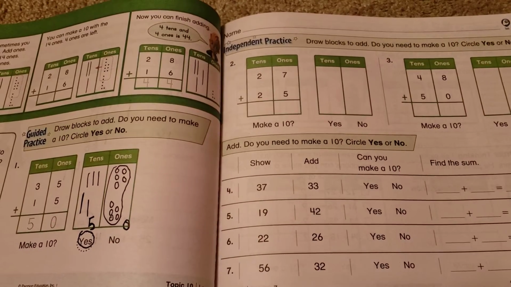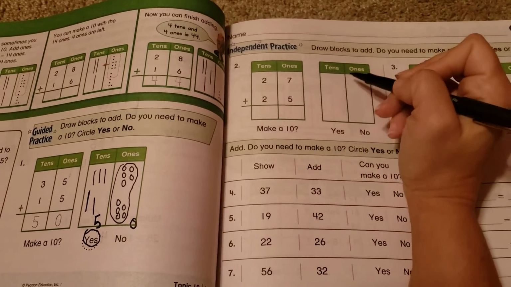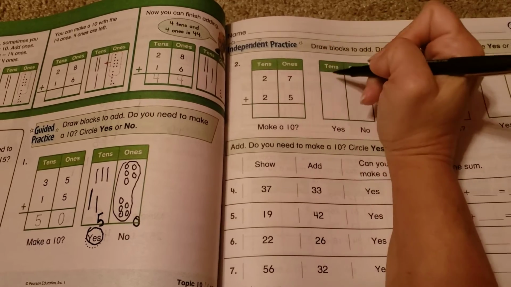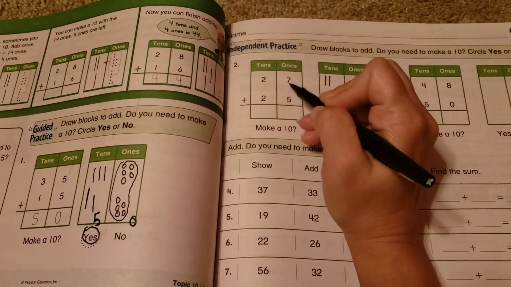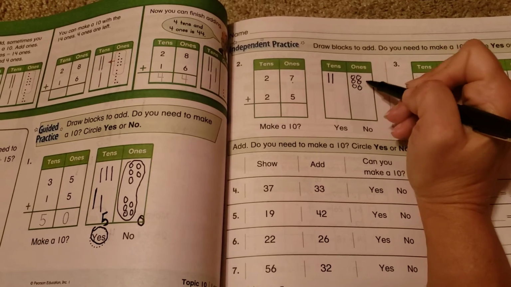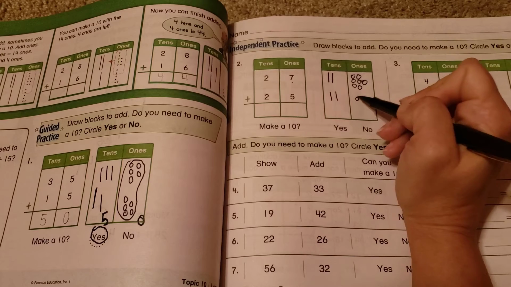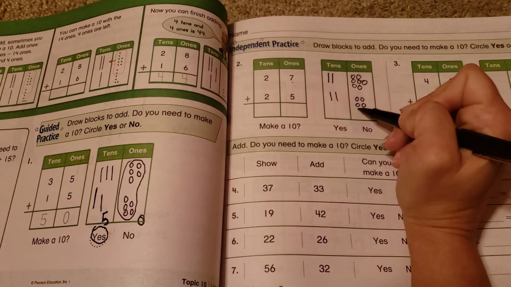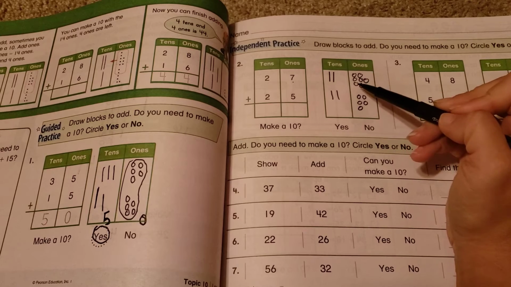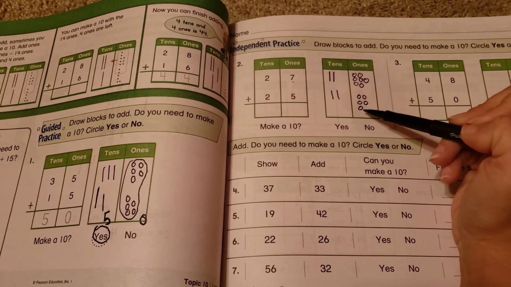Okay, let's do one more together. Over on page 581. 27 plus 25. So over in this thing, I'm going to use this to draw my pictures. So 27 is 2 tens and 7 ones. 25 is 2 tens and 5 ones. Okay, so when I count my ones, 1, 2, 3, 4, 5, 6, 7, 8, 9, 10, 11, 12.